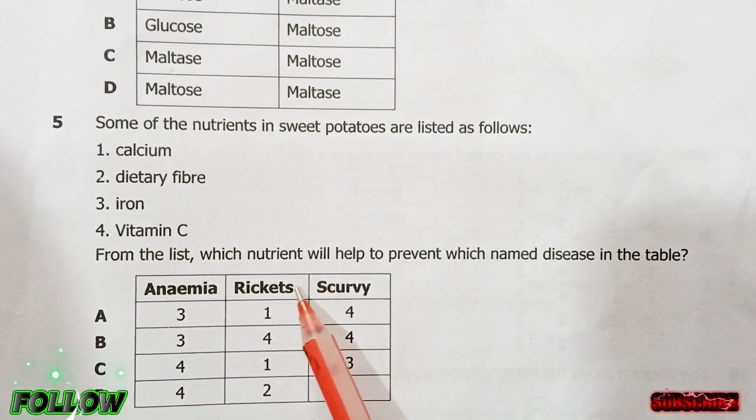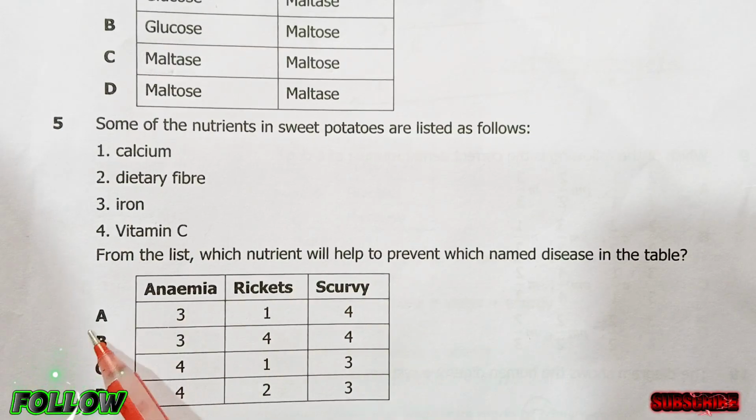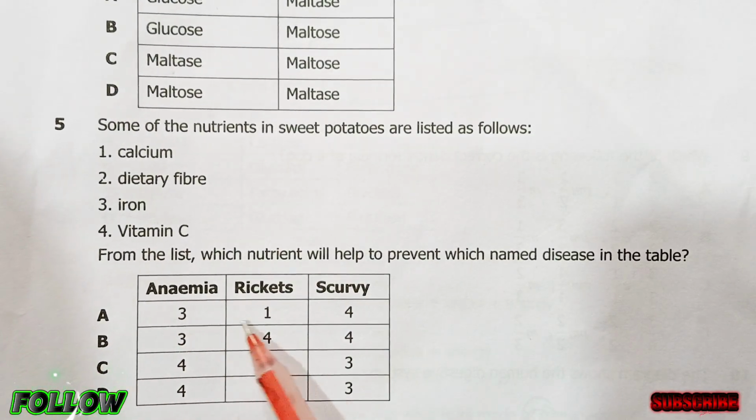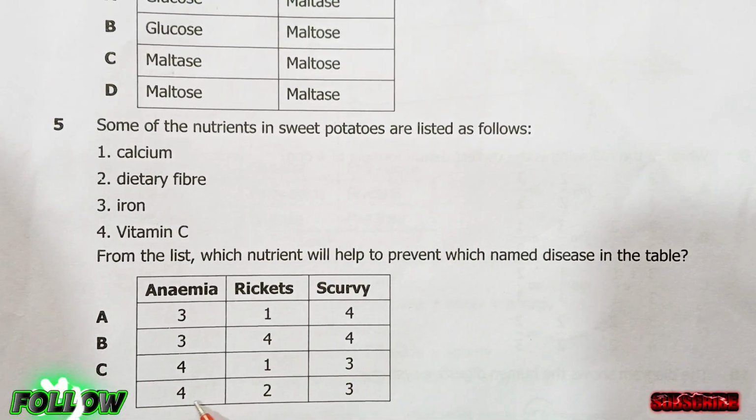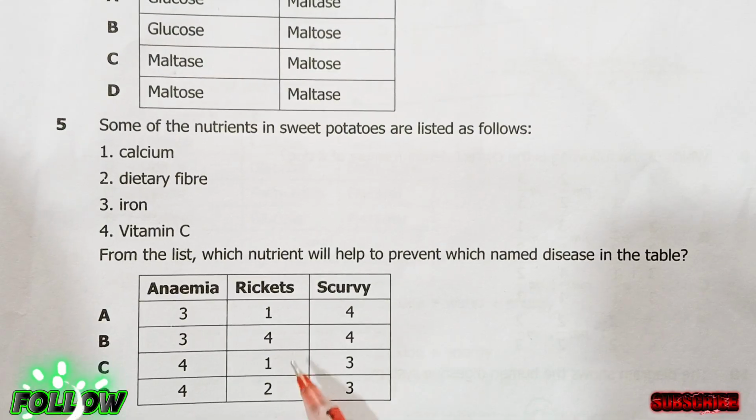There was anemia, rickets, scurvy. A was 3, 1, 4. B was 3, 4, 4. C was 4, 1, 3. D was 4, 2, 3.